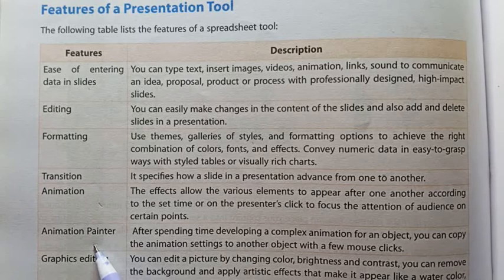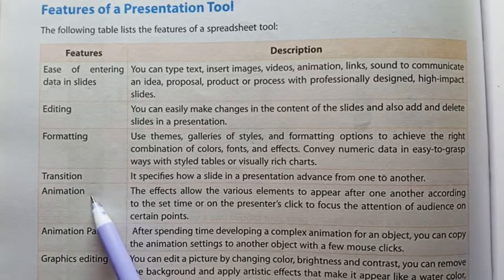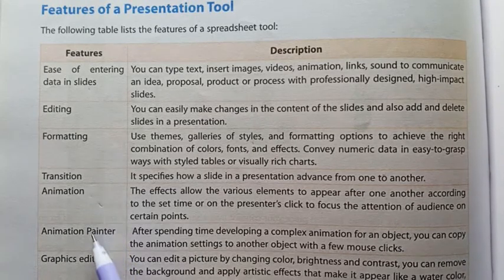Then we have the animation painter. Animation painter is that if you have already done the animation to one of the slide and you want the exact animation to be done to the another one, you can make use of the animation painter.